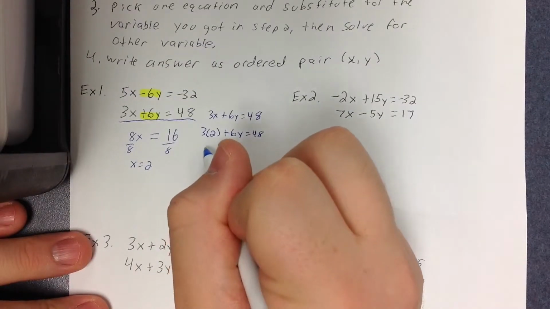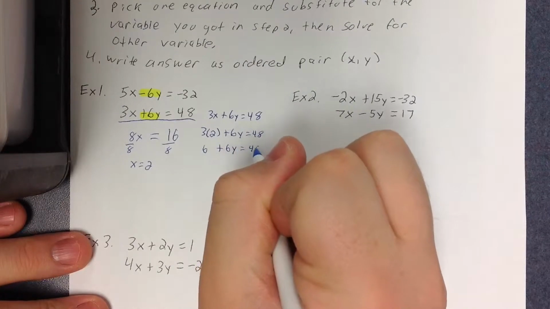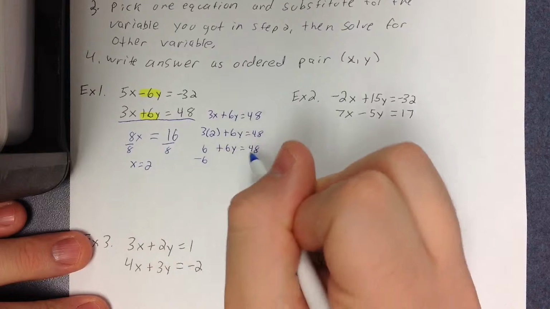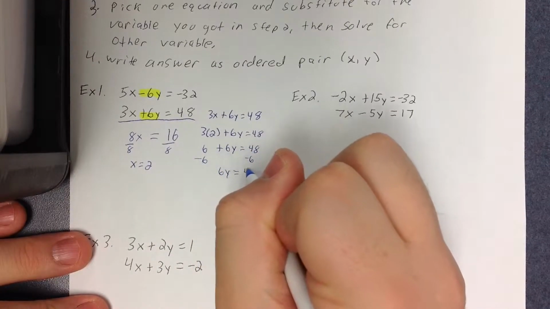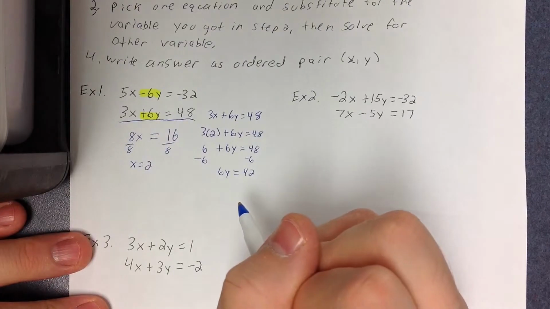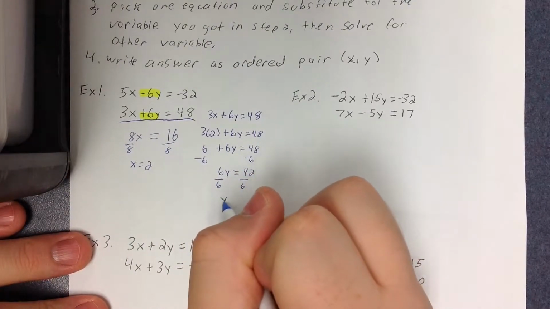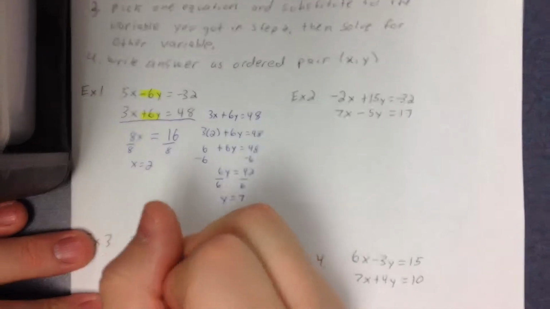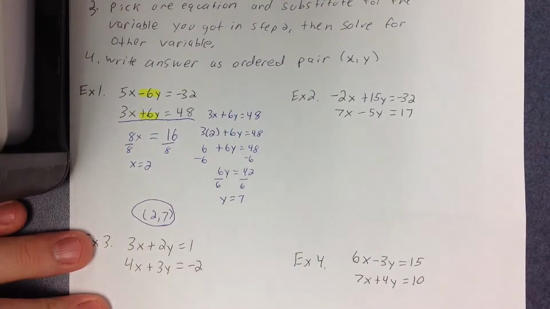3 times 2 is 6, plus 6y equals 48. So here's my variable. I need to get rid of the 6 here by subtracting 6. So 6y equals 42. Divide both sides by 6, you get y equals 7. And again, write your answer as an ordered pair. So (2, 7).